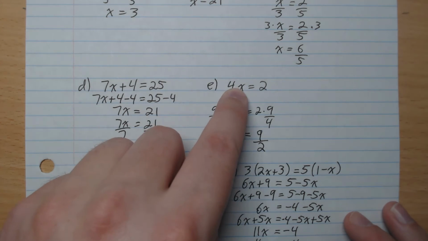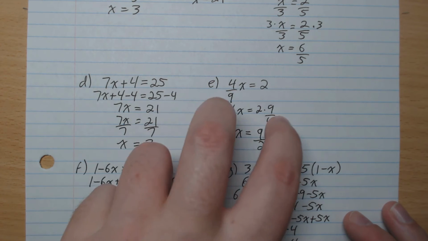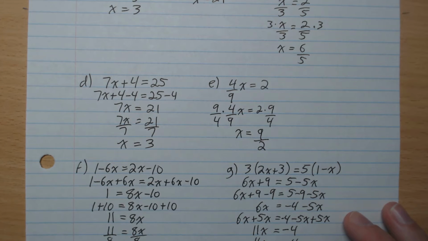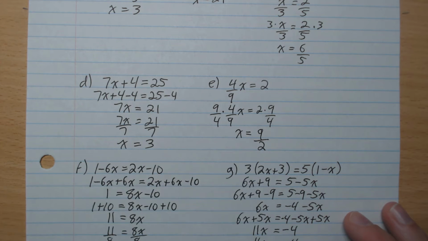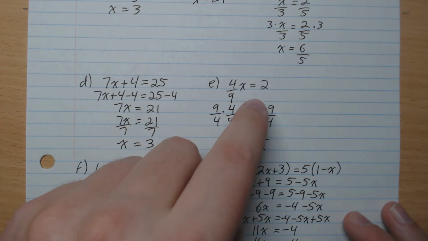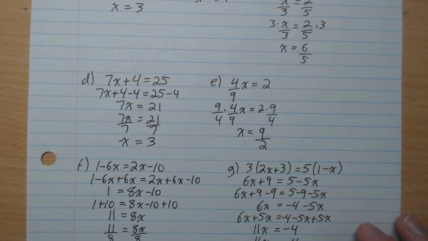E, 4 over 9 x equals 2. So we're going to go times the reciprocal to both sides, which is 9 over 4. And so 9 cancels out and 4 cancels out. What's left is x on its own. And then here we have 2 times 9 over 4, which gives 9 over 2.